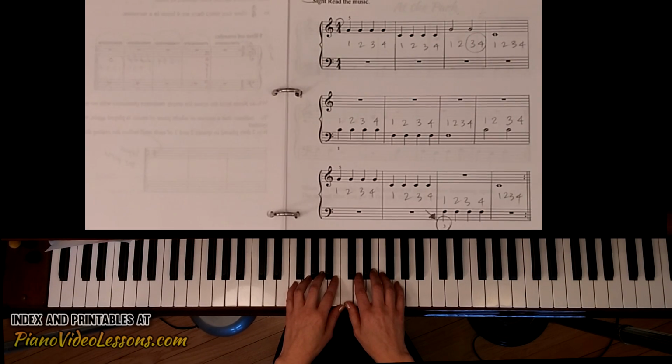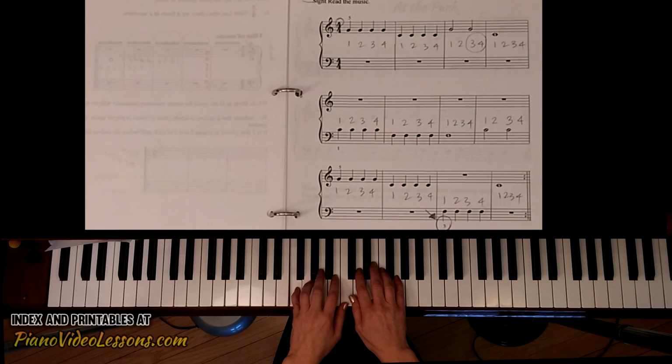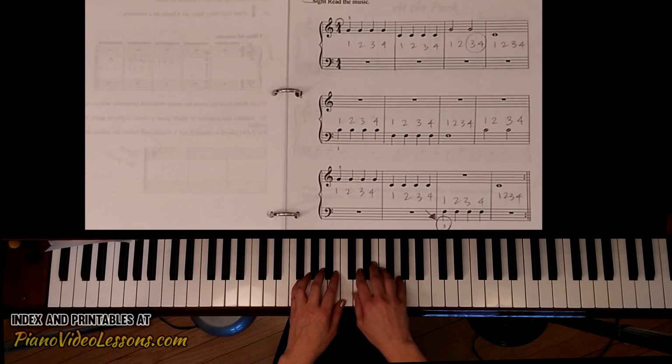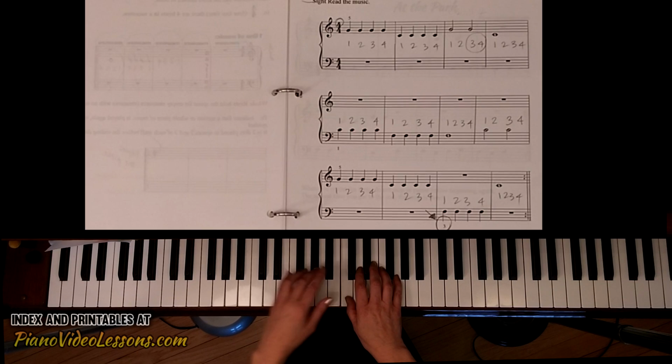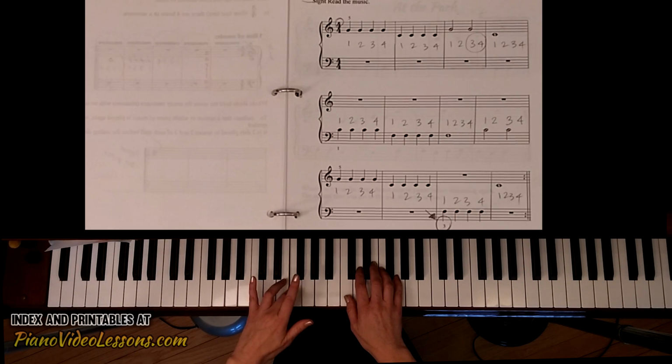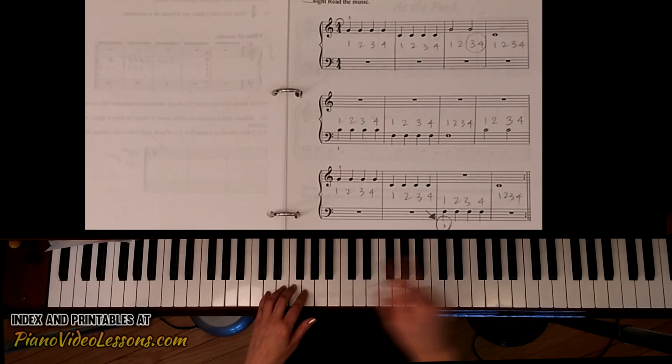1, 2, 3, 4. G, 2, 3, 4. C, 2, 3, 4. G, 2, 3, 4. C, 2, 3. Left hand. C, 2, 3, 4. F, 2, 3, 4. F, 2, 3, 4. C, 2, 3, 4. G, 2, 3, 4. C, 2. Move your hand. F, F, F, F. C, 2, 3, 4. That was crazy.